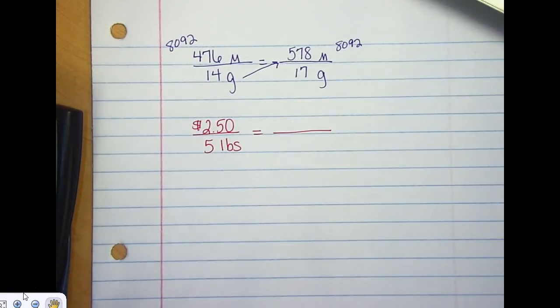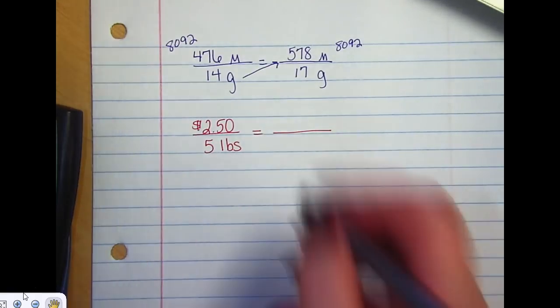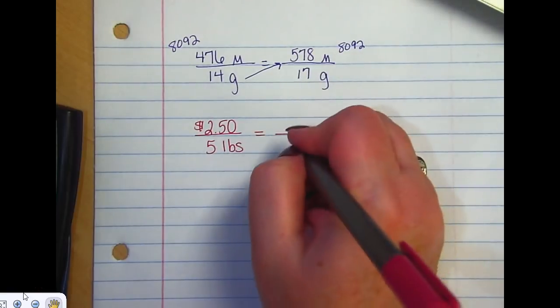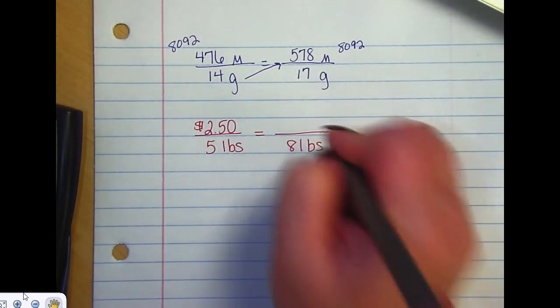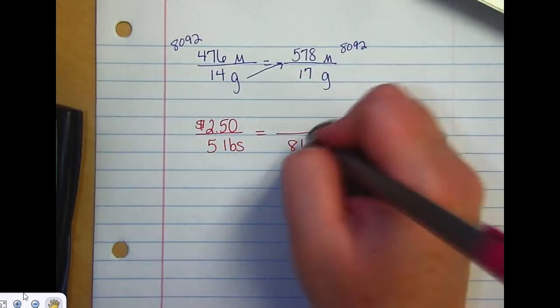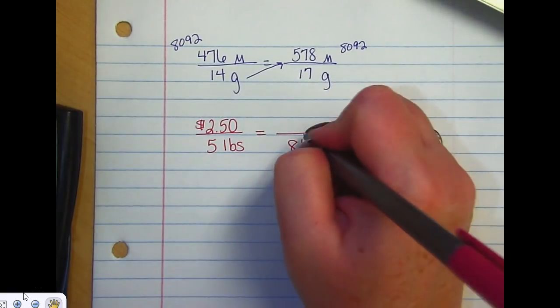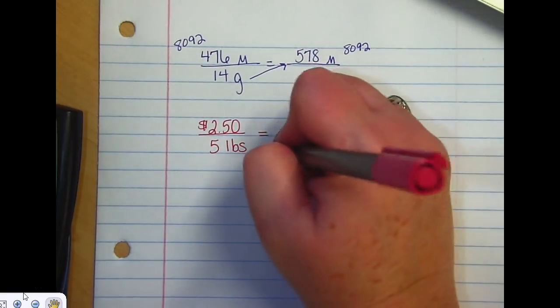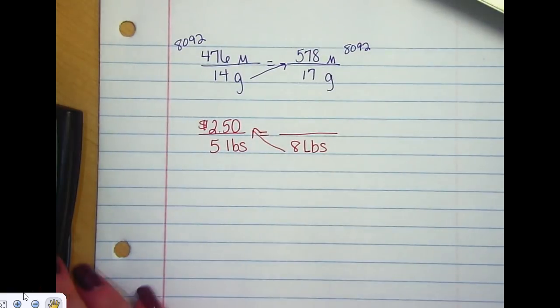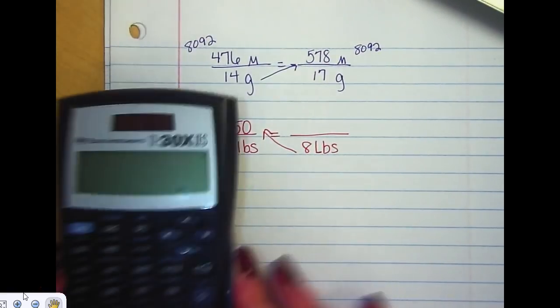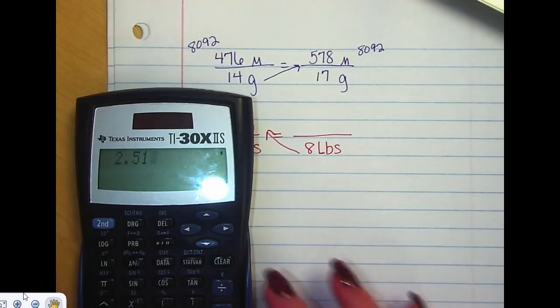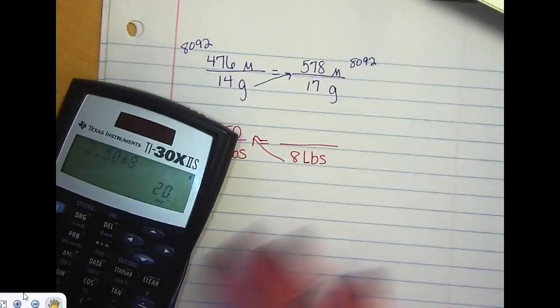Okay, so, but did you know the $4? How did you set it up? You put the 8 pounds over here on the bottom, 8 pounds over here on the bottom, and then that actually looks like 81, doesn't it? Okay, 8 pounds, and then cross multiply. $2.50 times 8 pounds. And you get 20.